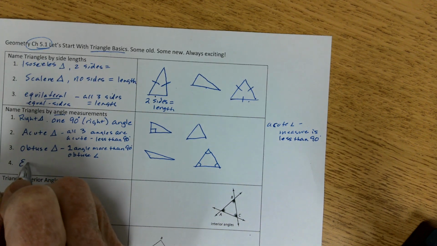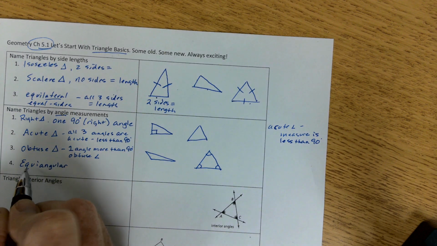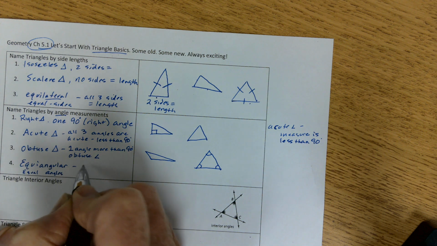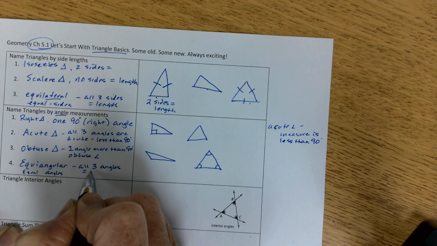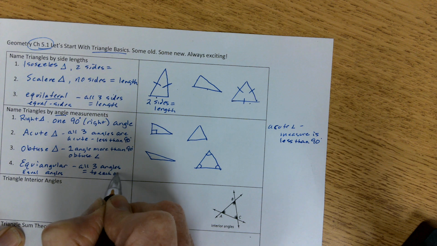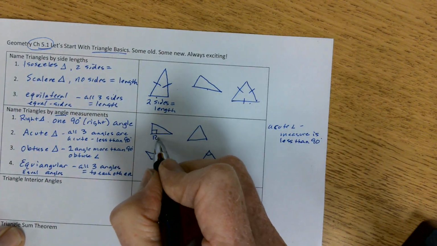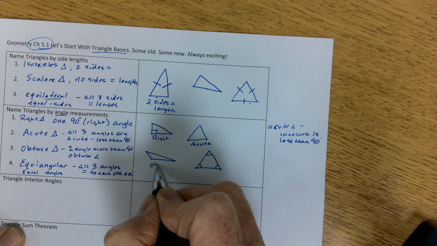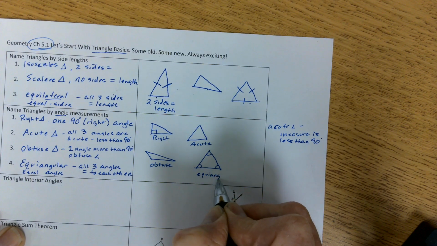So this is called equiangular. Equal angles. See it in the words? Equal angles. Okay, all three angles are equal to each other. Okay, so you've got a right triangle, you've got acute, you've got obtuse triangle, and you've got equiangular triangle.